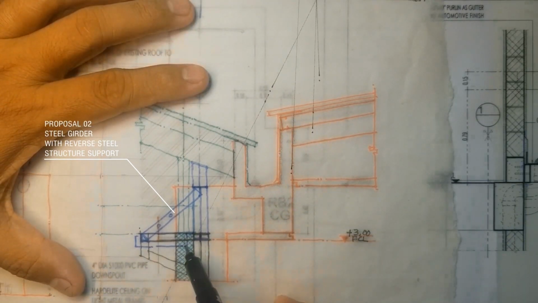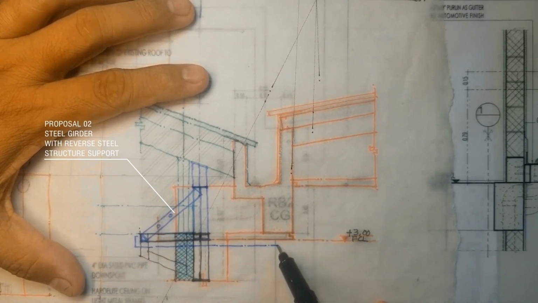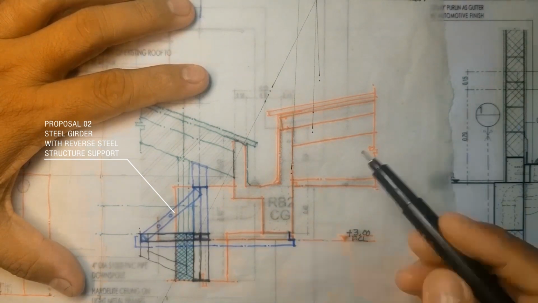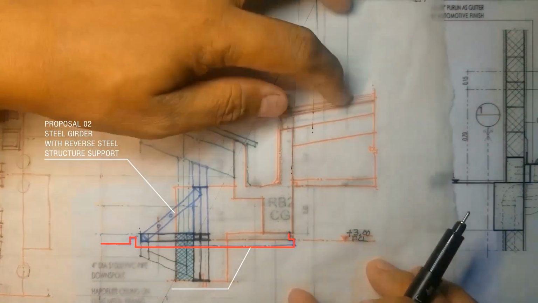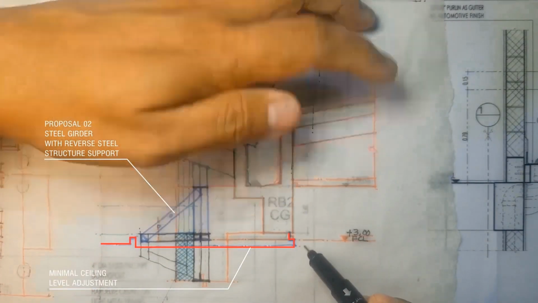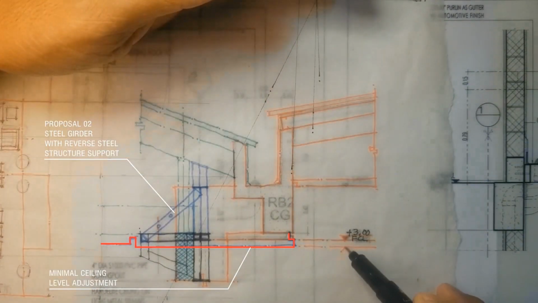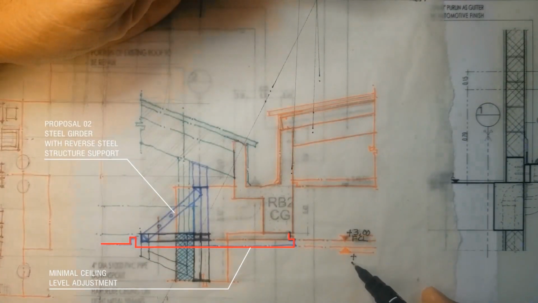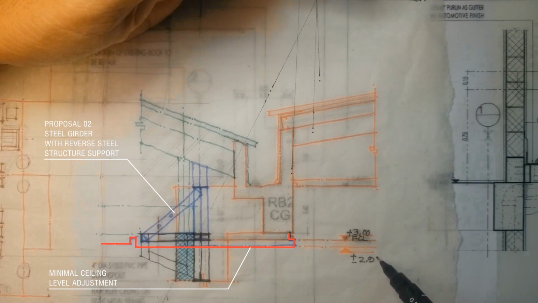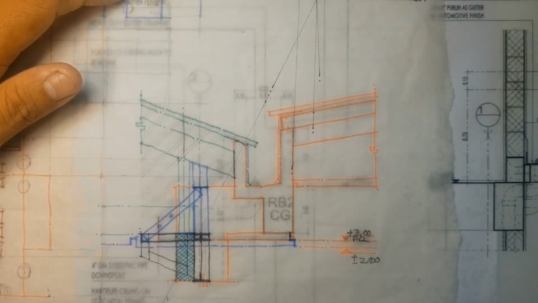So from this, the adjustment of the ceiling level architecturally is very minimal. As you can see here, the red mark shows the proposed new ceiling. So normally the level will become approximately plus minus 2.90.